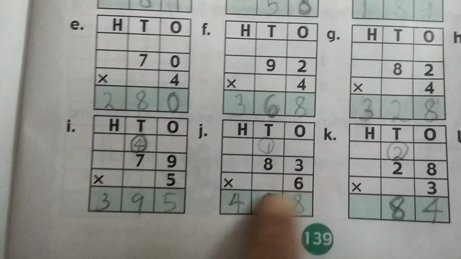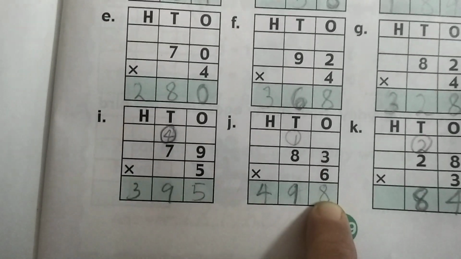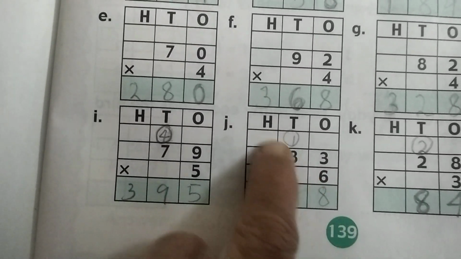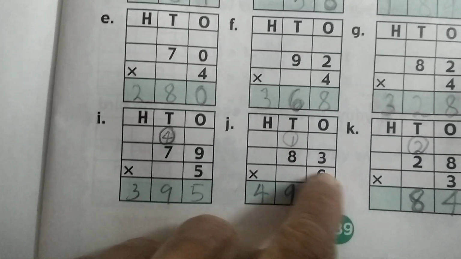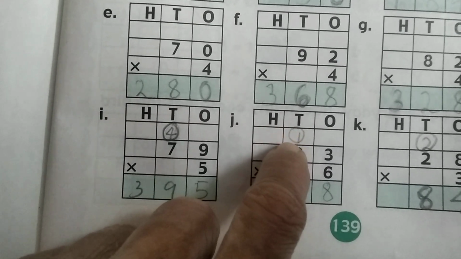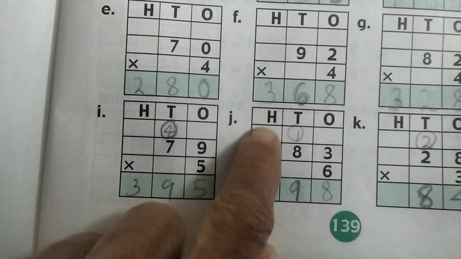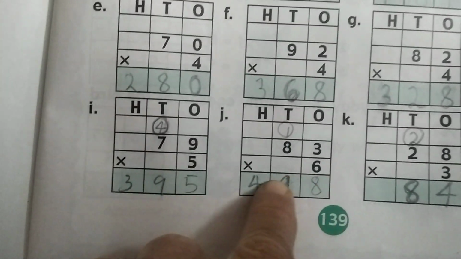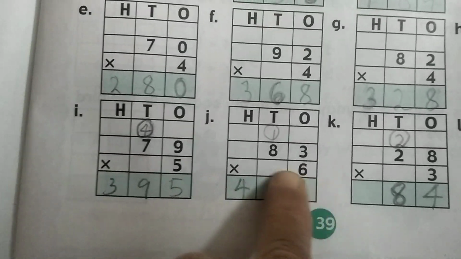Then next sum 83 into 6. 6 into 3 is 18. So, we have to regroup 18 as 8 in ones and 1 in tens. So, then next digit 6 into 8, 6 8s are 48. 48 plus 1 is 49. So, 49 means you have to regroup it as 9 in tens and 4 in hundreds. You have to regroup it like this and 83 into 6 answer is 498.